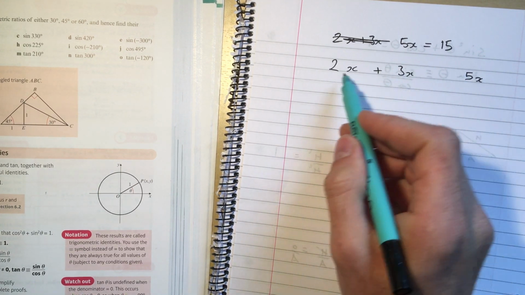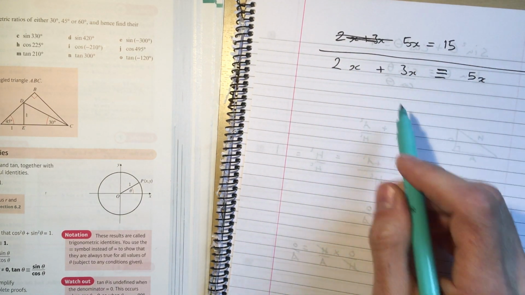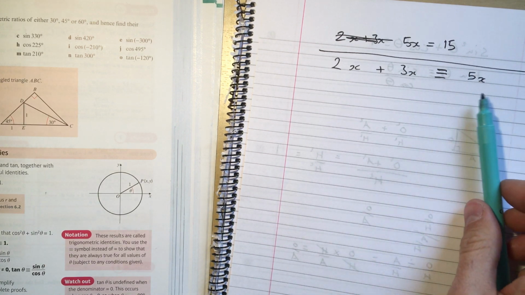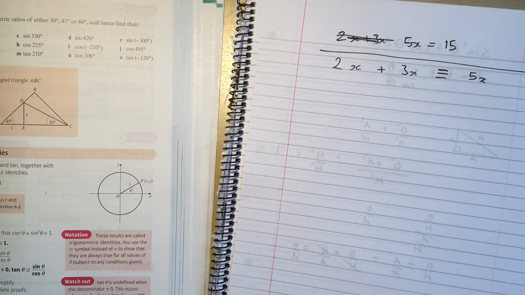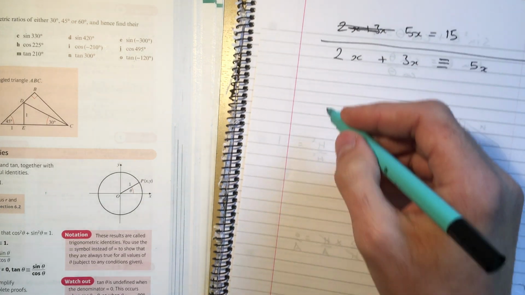Okay? Now this one here, this is not an equation, this is an identity. This is saying that this expression is the same as this expression. There's not one value of x that will make the left-hand side equal to the right-hand side. Any value of x makes the left-hand side equal to the right-hand side. The right-hand side is just a different way of writing the left-hand side. And that's what we're saying here.